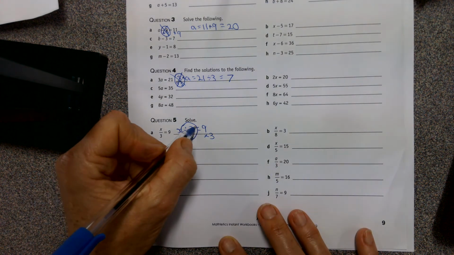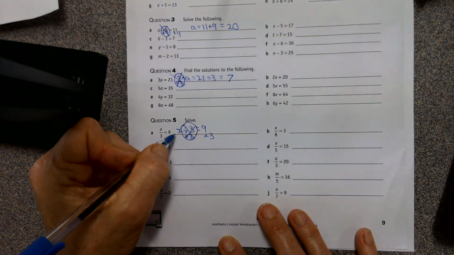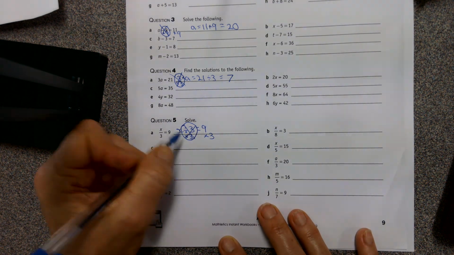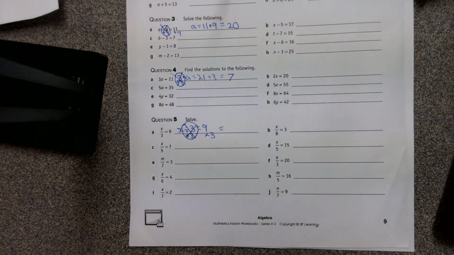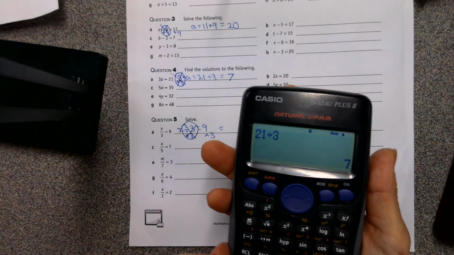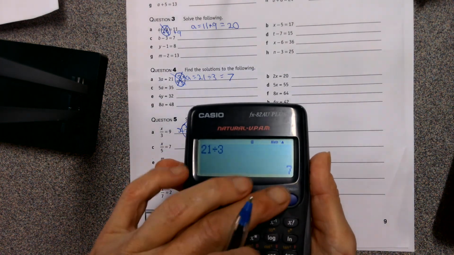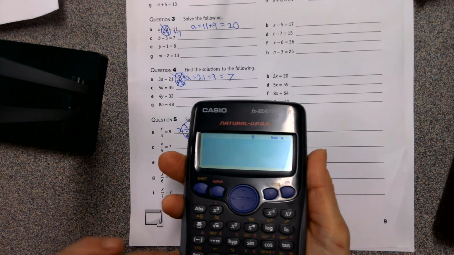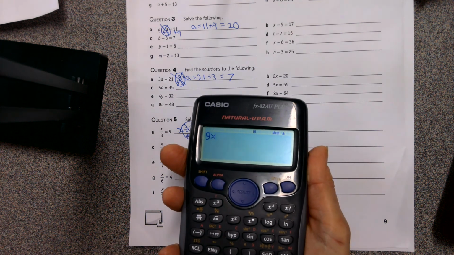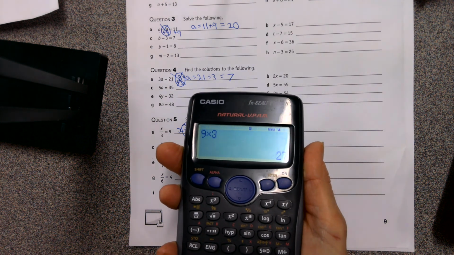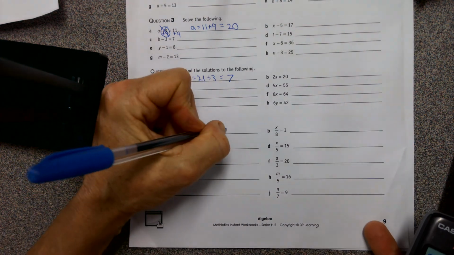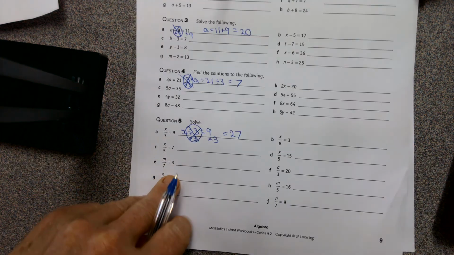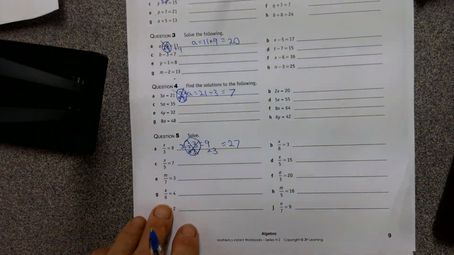So that cancels because x times 1 is still x. So x equals 9 times 3 on your calculator. We say cancel. 9 times 3 equals, and the answer on the bottom, 27. So the answer is 27. So hopefully you can understand that.